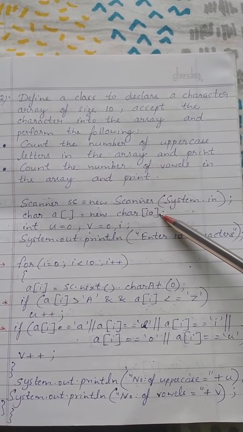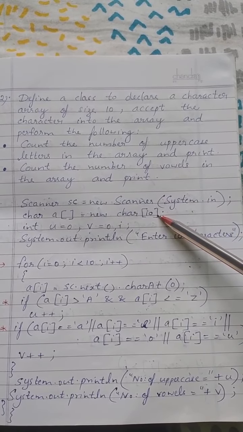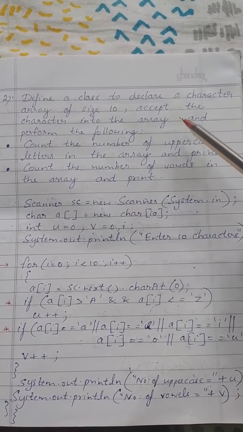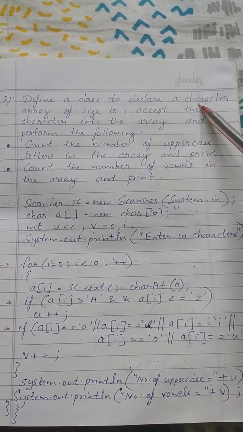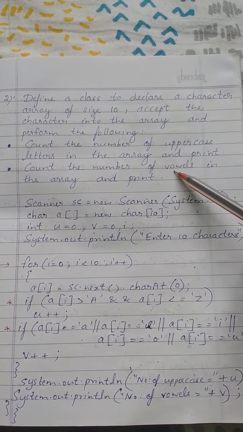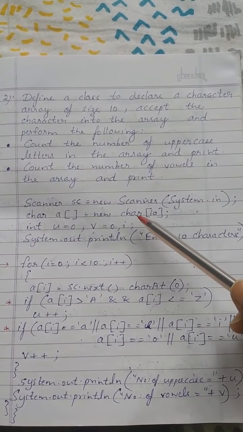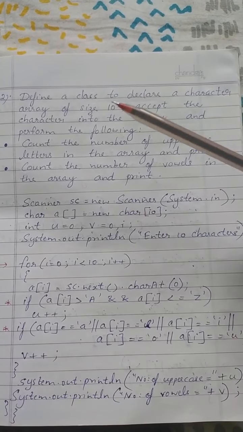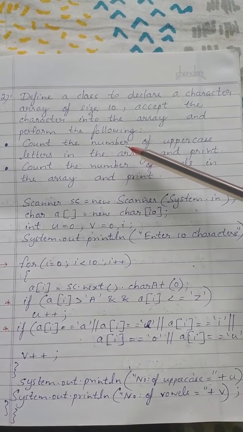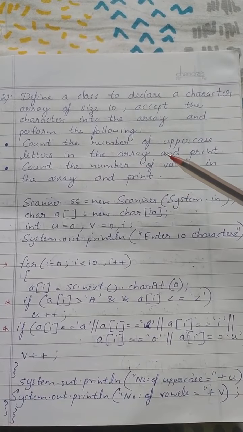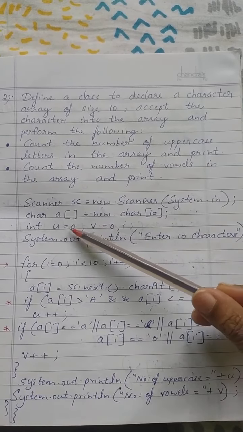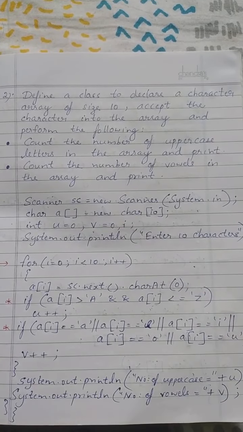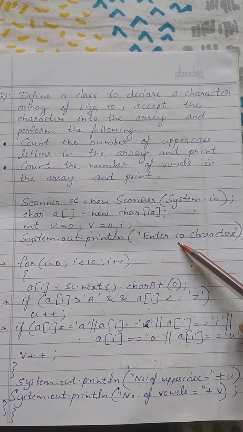So I am declaring an array here of size 10. It is a character data type because it is mentioned in the question itself. And also we have to check the uppercase and vowels, right? So the array will be in character data type. And we need to count the number, so we need 2 counter variables, that is I am taking it as u and v, and I am initializing it as 0. And I am going to enter 10 characters.